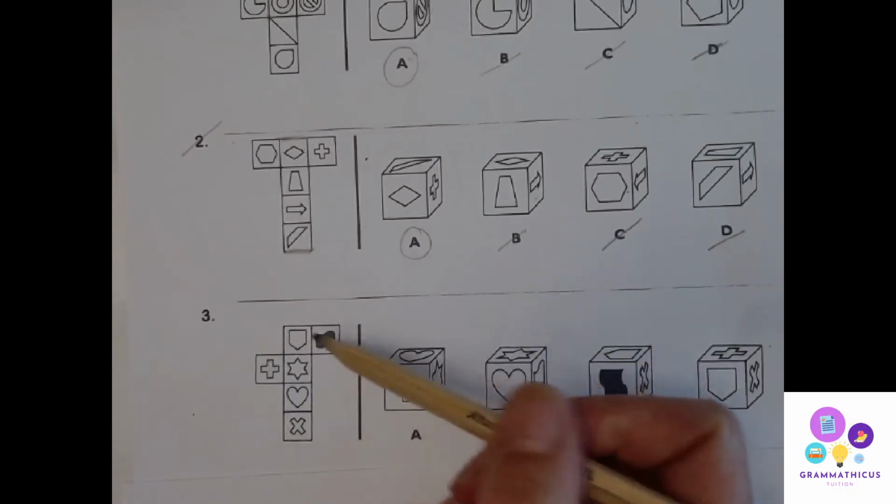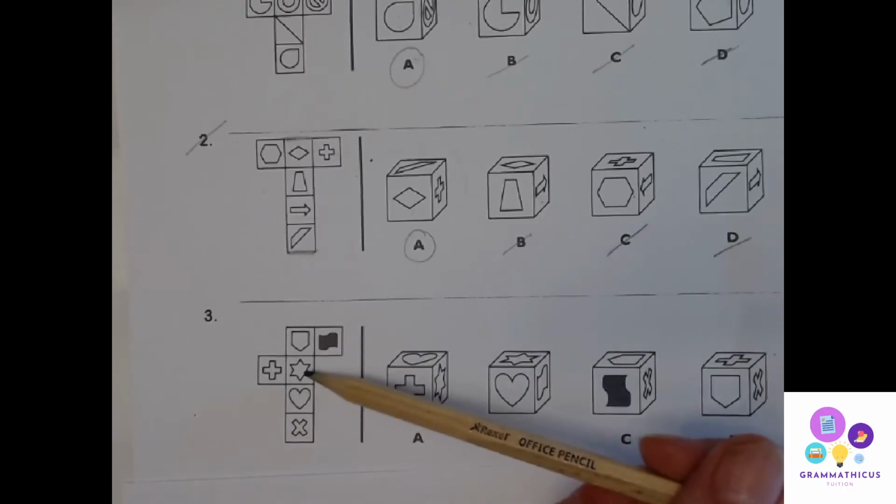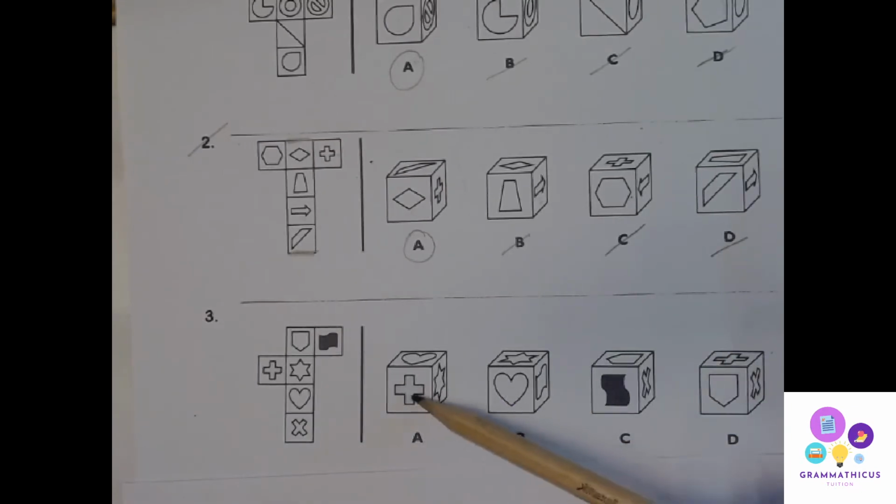So again, I'm going to identify opposites to start with. My opposites, I've got the star and the times sign. So have I got any over here with the star and the times sign on? Well, I've got the star and the plus sign, but that's not the star and the times sign. So no, I haven't got those.